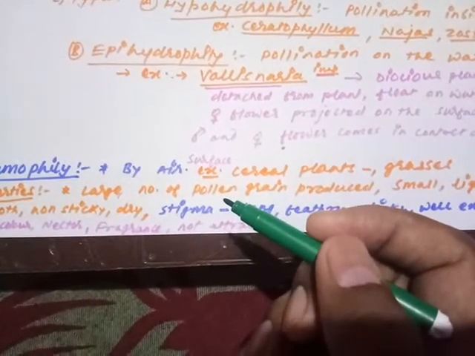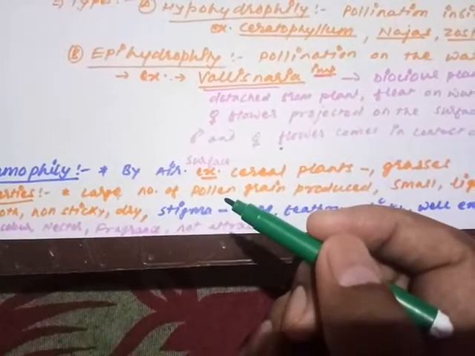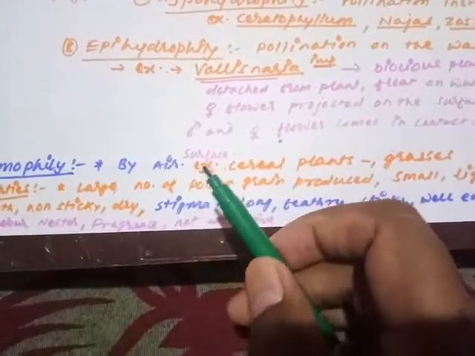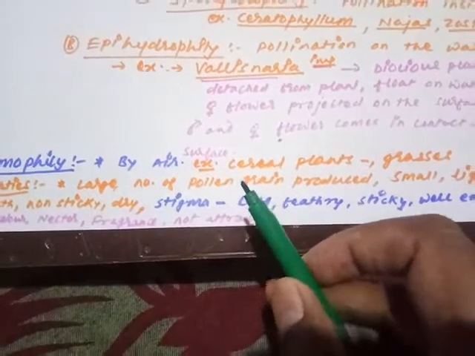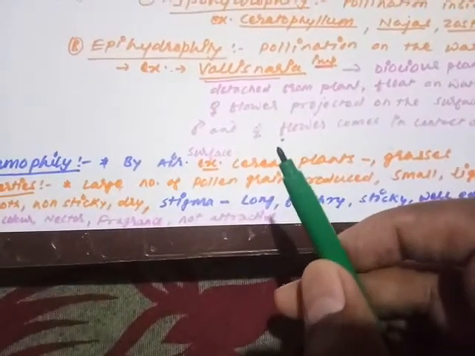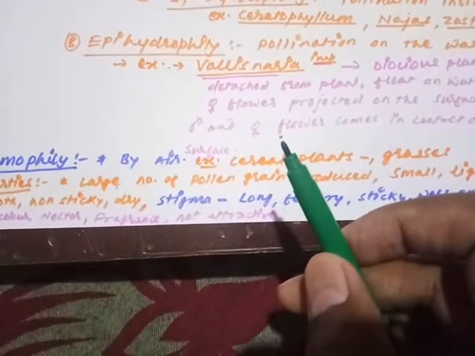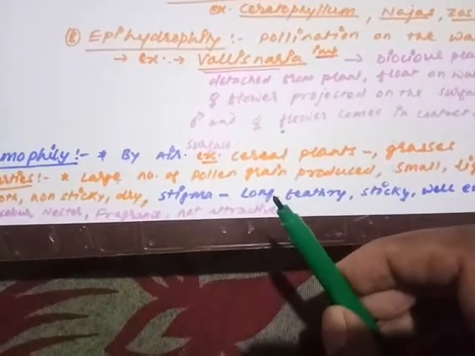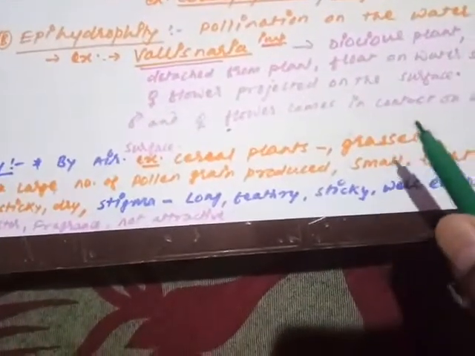So there is a great chance of damage to the pollen grains. To compensate for the loss of pollen grains during pollination, they produce a large number of pollen grains to ensure easy movement.